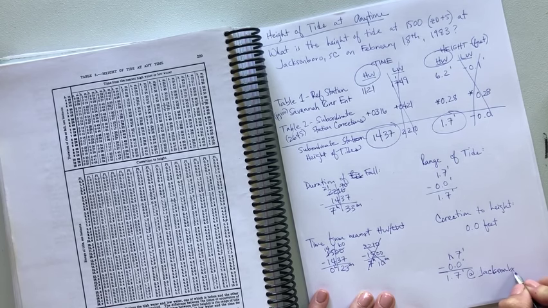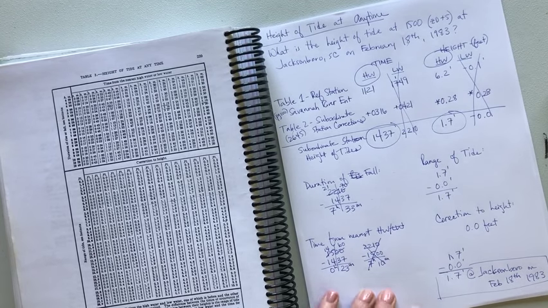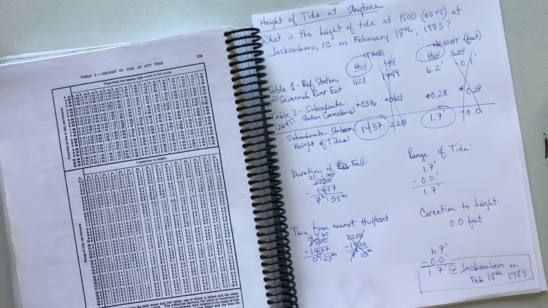at Jackson Borough on February 18th, 1983. And this is the answer to my problem, 1.7 feet. All right, so that's how we do our height of tide at any time calculations.